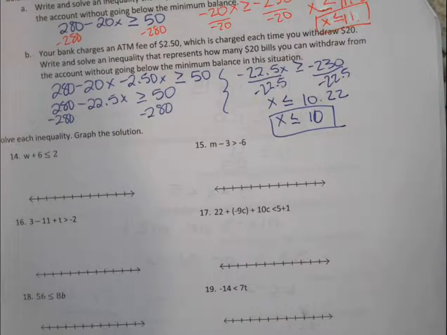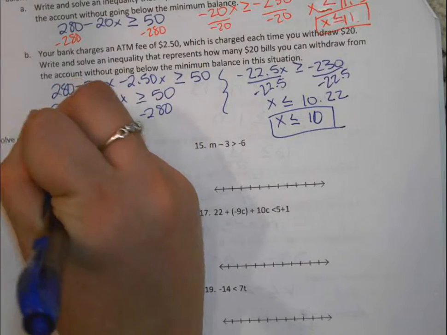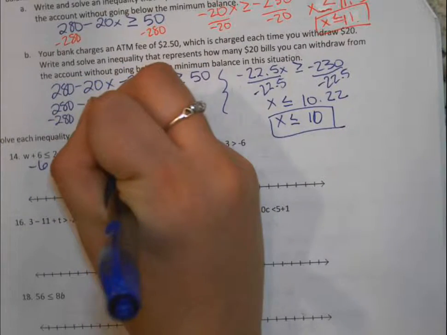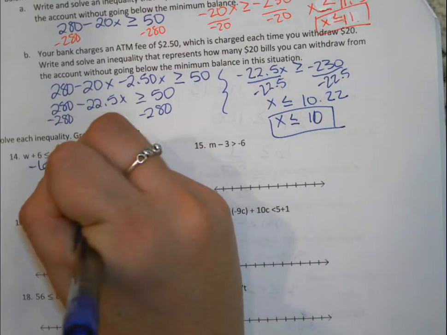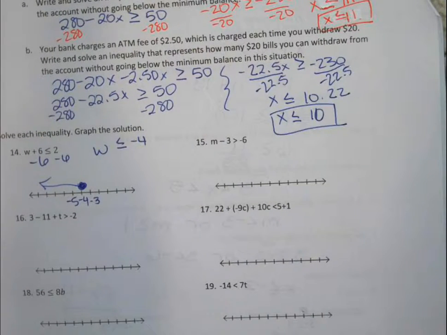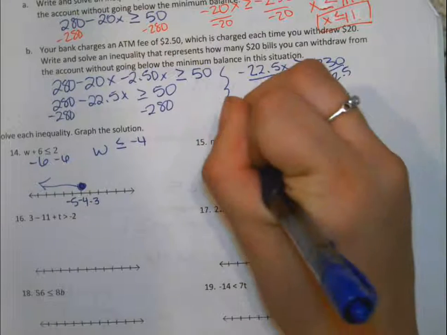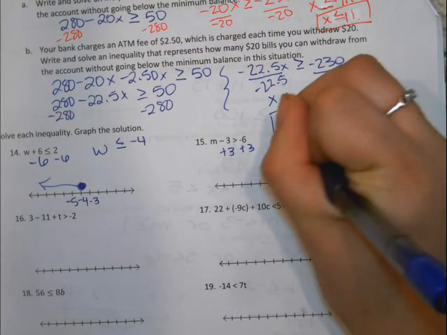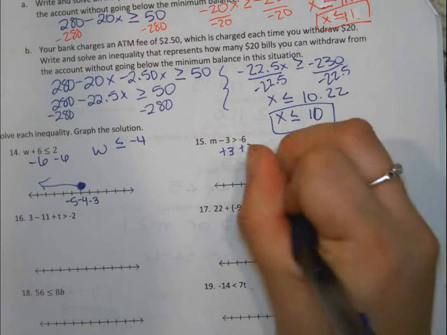Moving on, it wants me to solve and graph each inequality. So number 14, I'm going to start by subtracting 6 on both sides. I have w is less than or equal to negative 4. Go ahead, number line. This one gets a closed circle, and it goes to the left. 15, I want to go ahead and add 3 to both sides. I get m is greater than negative 3. Open circle to the right.